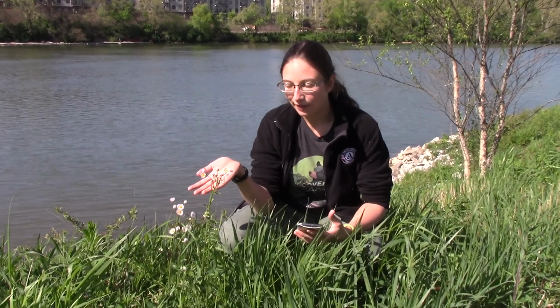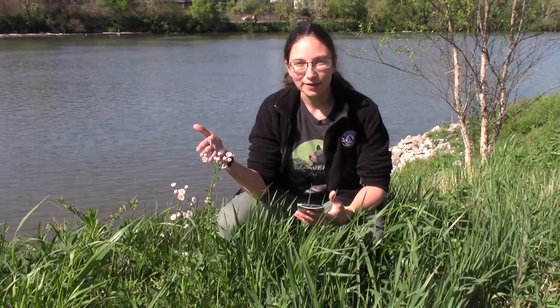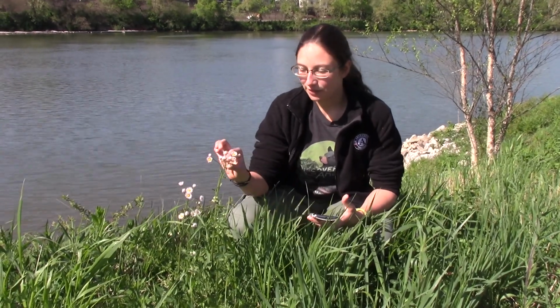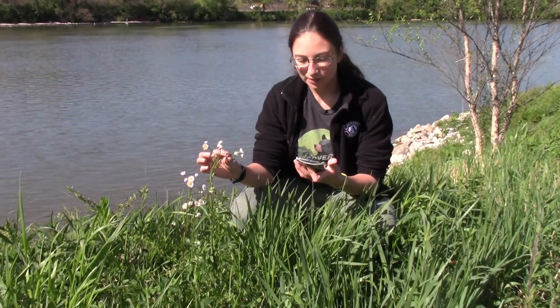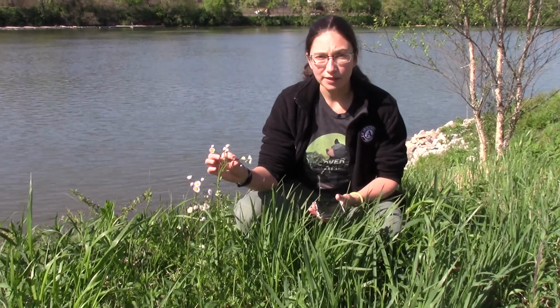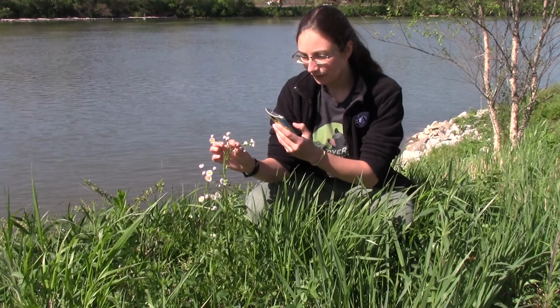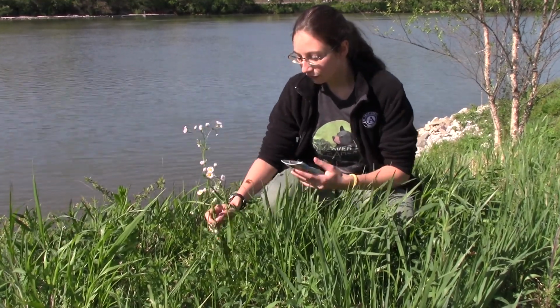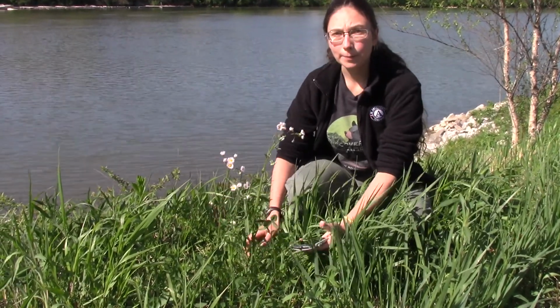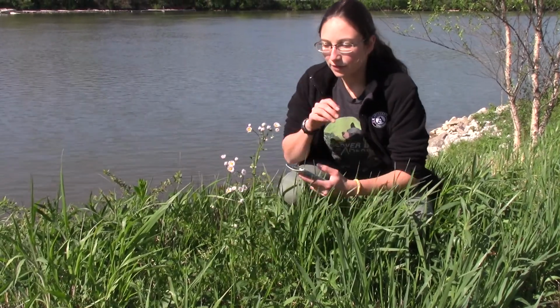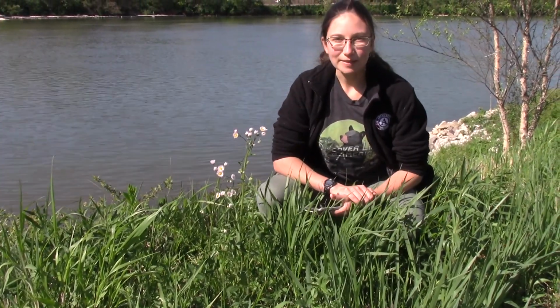For small things like this flower, we're going to take a picture of the blossoms and just make sure that it's a really clear photo, so you can really see what you're looking at. And then we'll take another photo down near the bottom where the leaves are, so that we can see all the parts of the plant.